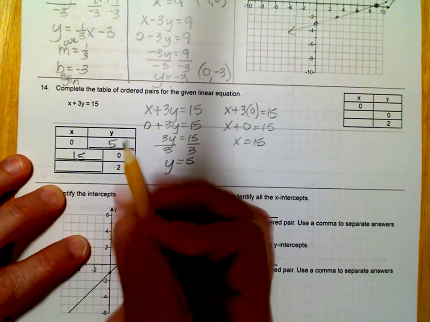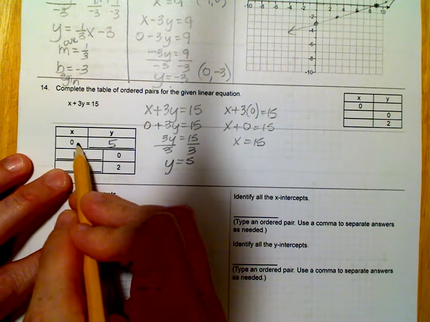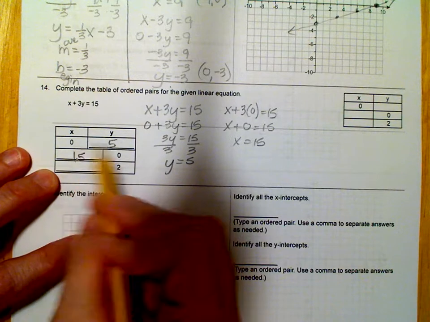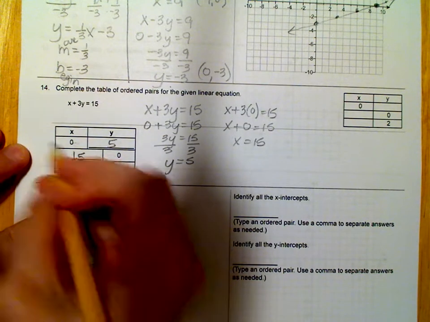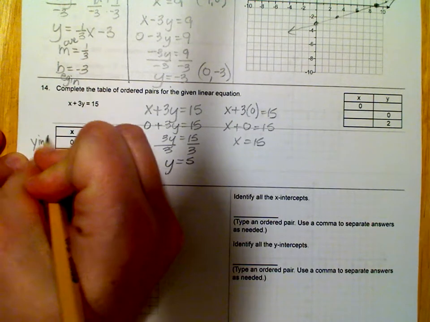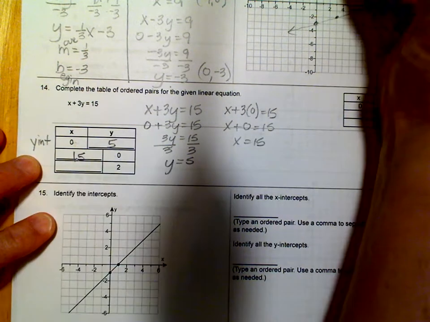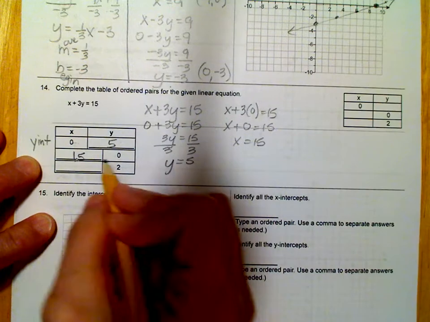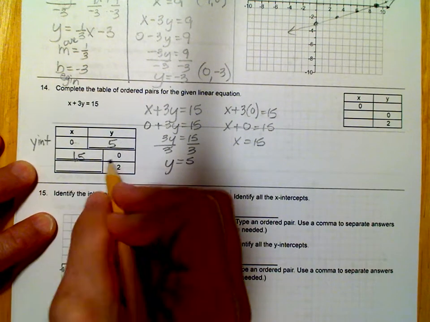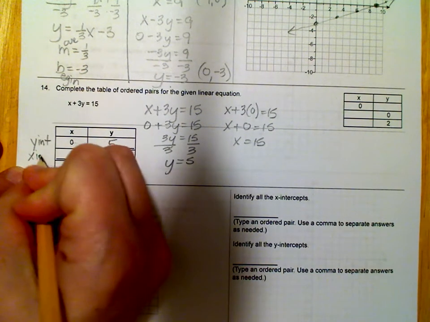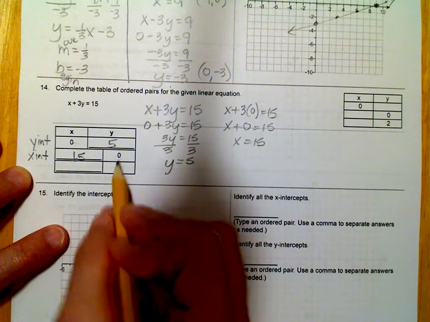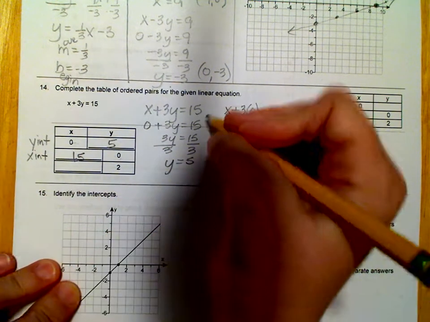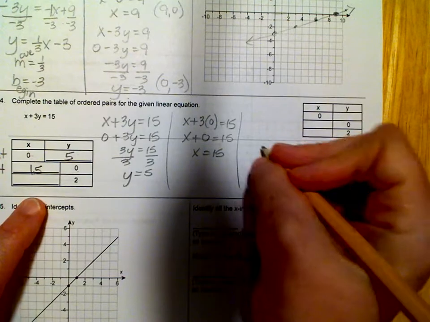And we're going to pause for just a moment and look at what we have here. If we have the point 0, 5, if there's a 0 as one of the coordinates, that's one of the intercepts. And the point 0, 5 is the y-intercept because the x value is always a 0 when you're on the y-axis. And then the point 15, 0 is the x-intercept because anytime you're on the x-axis, your y value is always a 0. So we actually have our x and our y-intercepts here. And then we have one more to solve.